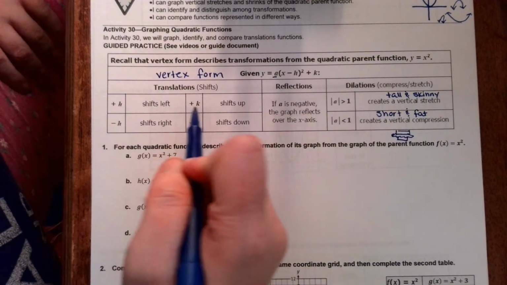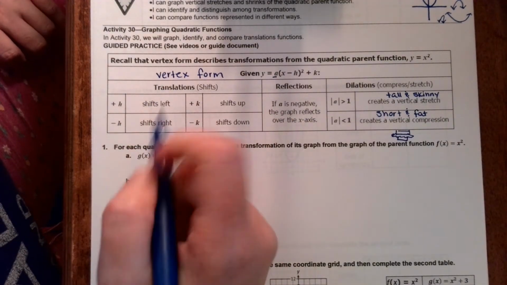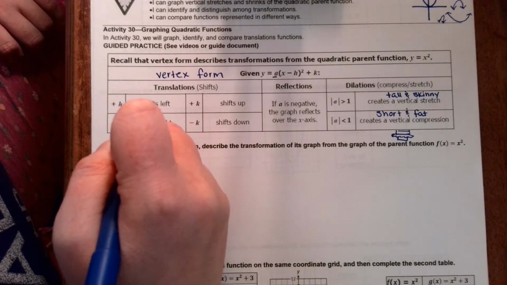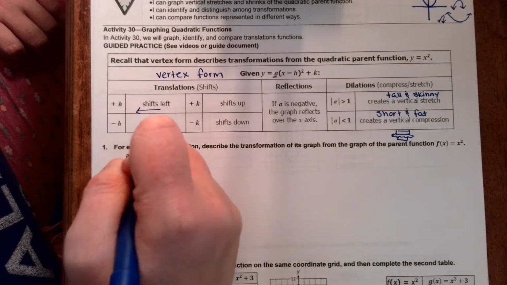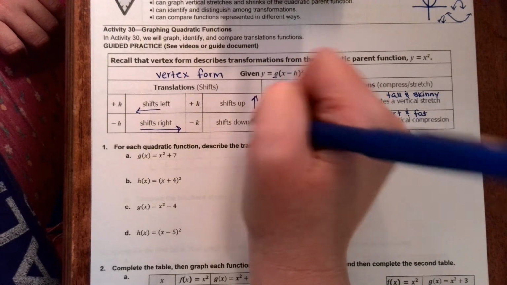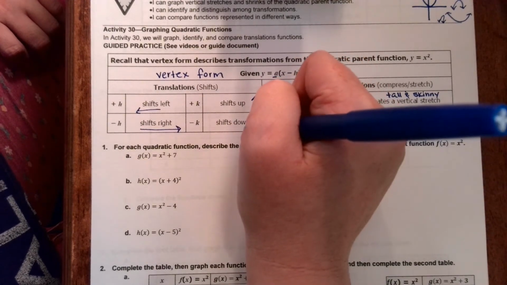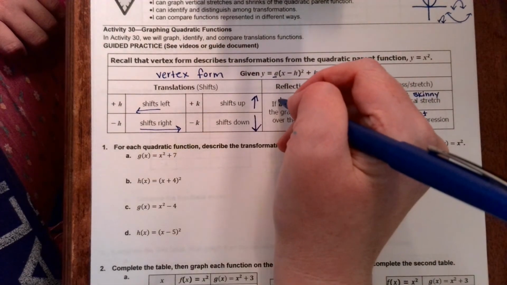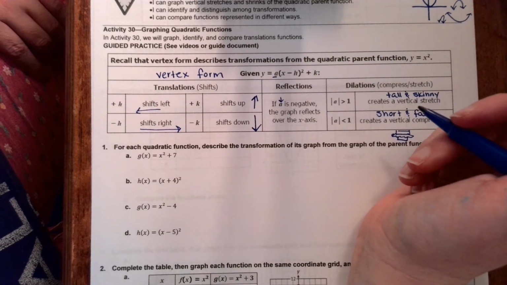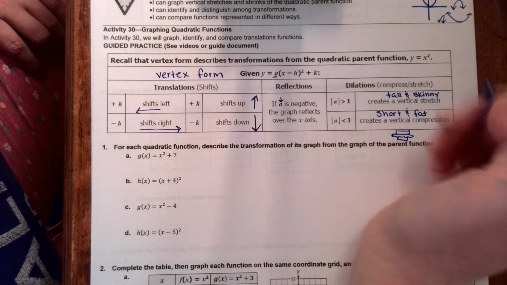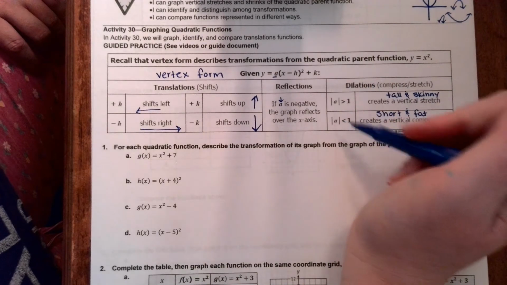These values, your h and k, are your shifting values. If h is positive, you shift left. Negative h shifts right. Positive k shifts up. Negative k shifts down. And if a is negative, it's going to flip your entire graph. It's going to make it go upside down over the x-axis.